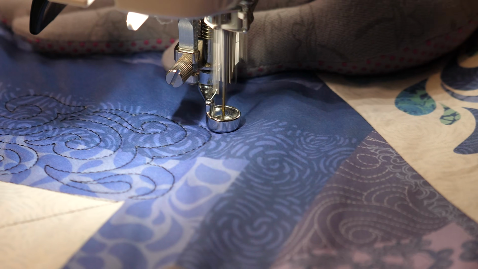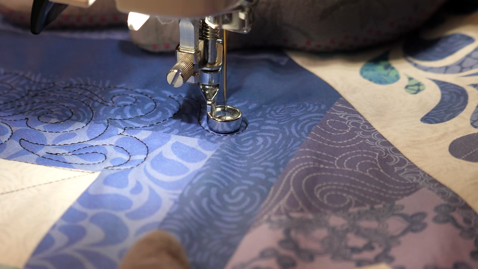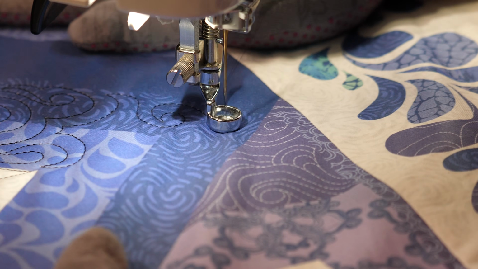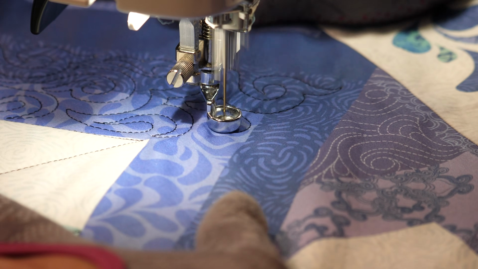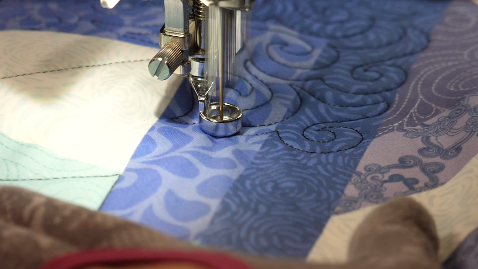Depending on the look you're going for, if I really want the straight lines to stand out on the other side of the block, I'll quilt the filler on this side a little bit more densely. It will really smash down that area and make the unquilted space between the diagonal lines stand out a little bit more.